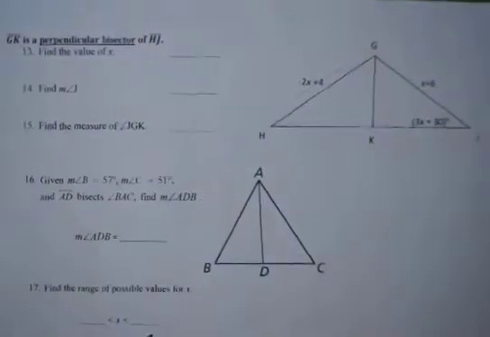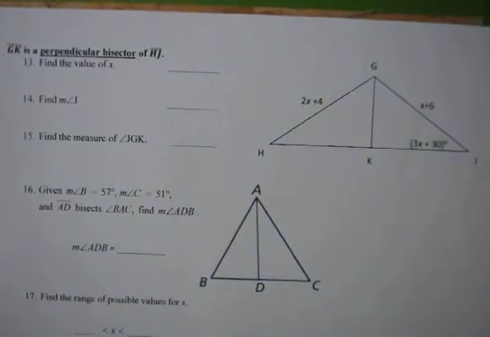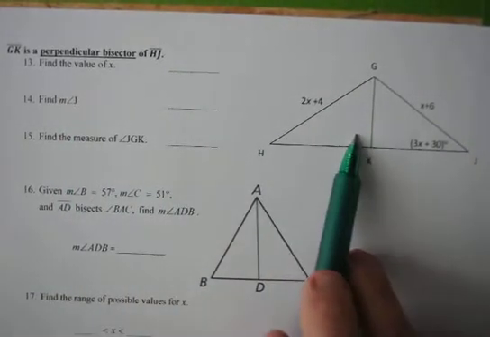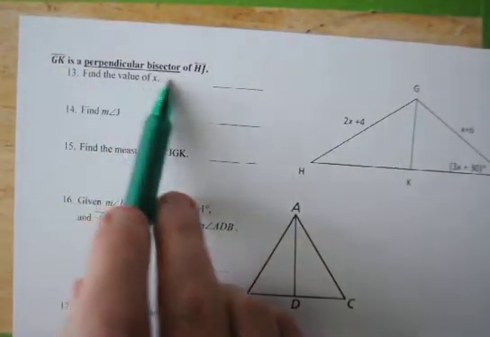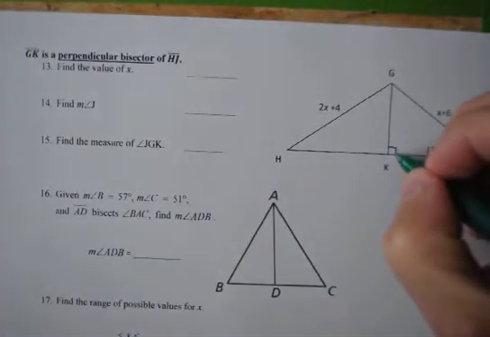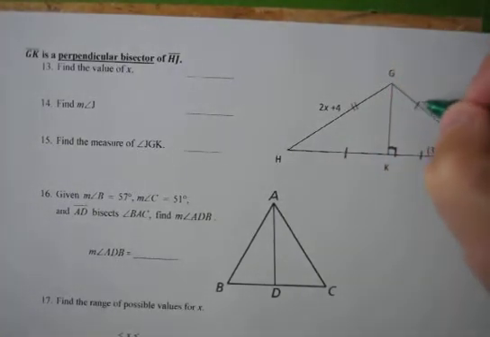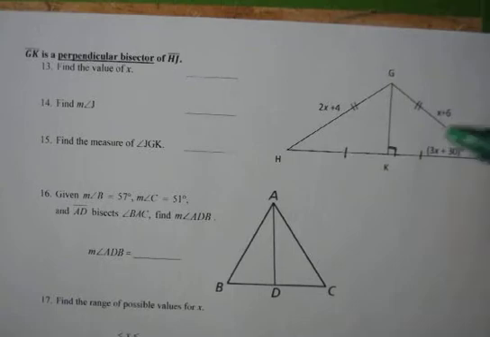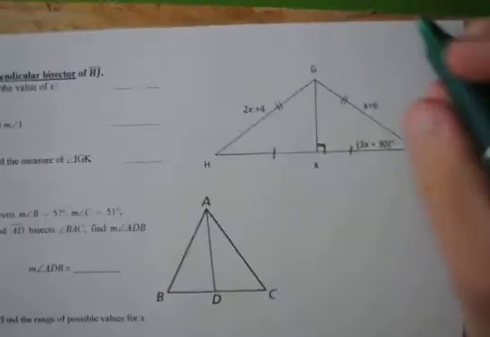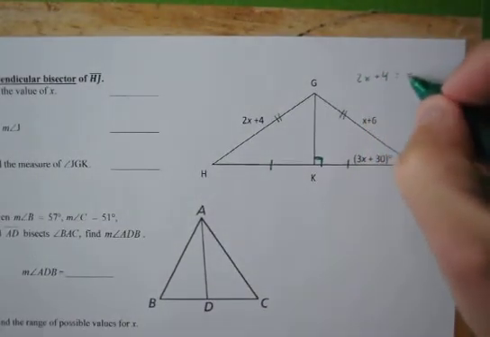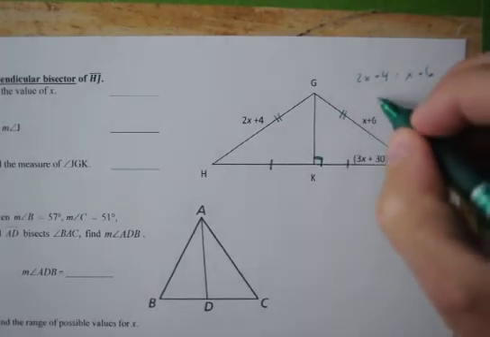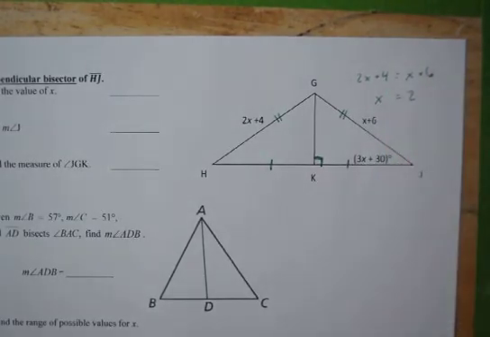Alright, on to the back page, which was some show your work sort of questions. Find the value of x in this picture. And you got to read carefully. It says GK is a perpendicular bisector. Alright, so we know that this is perpendicular, and those are the same. Because of that, it means that these pieces are the same. It sets up congruent triangles here, and we can go ahead and solve for x using 2x plus 4 is equal to x plus 6. So now subtract the x, subtract the 4, we're going to get x equals 2.